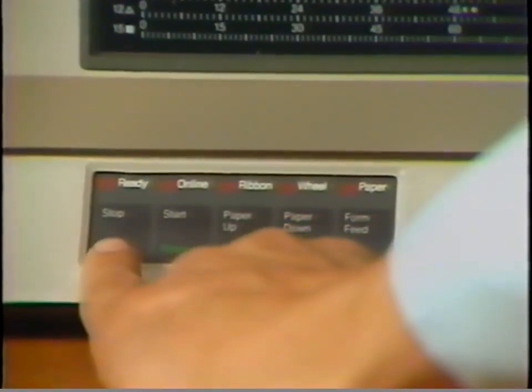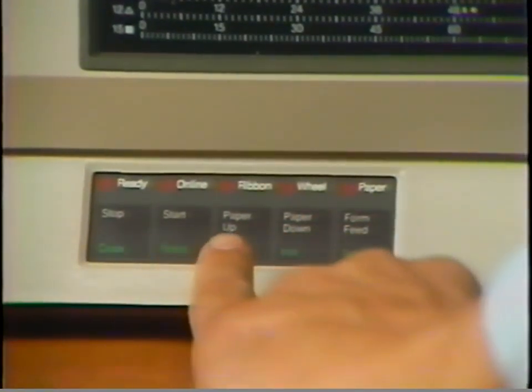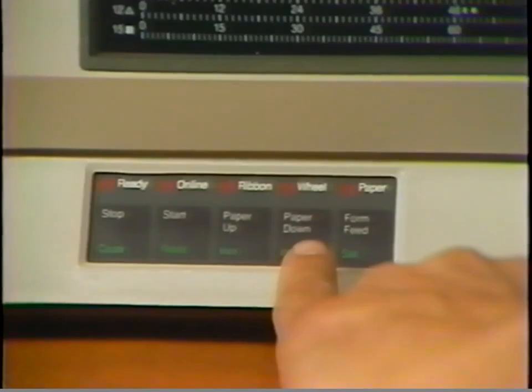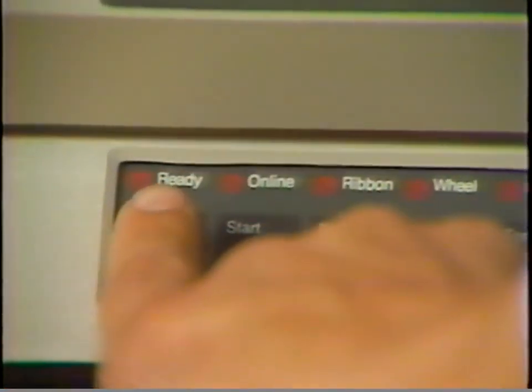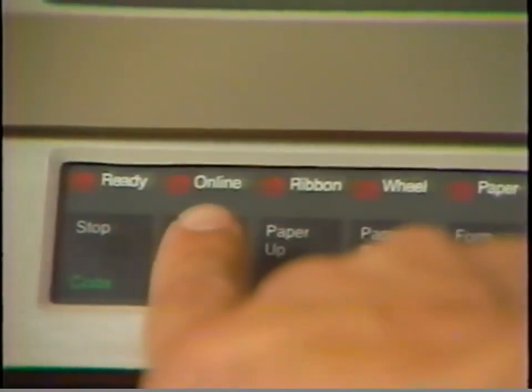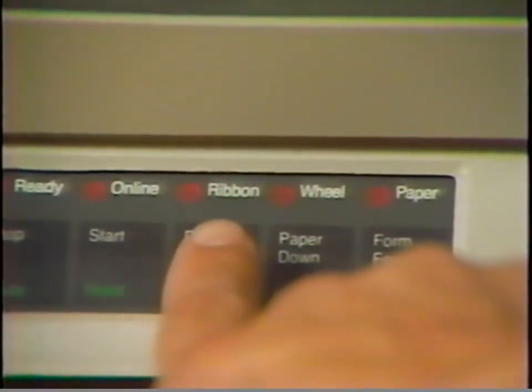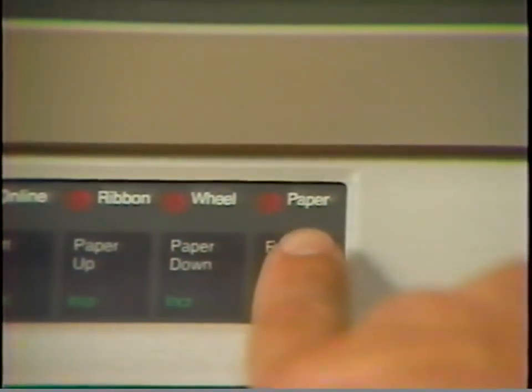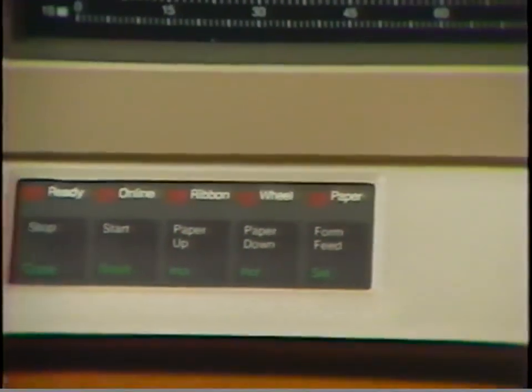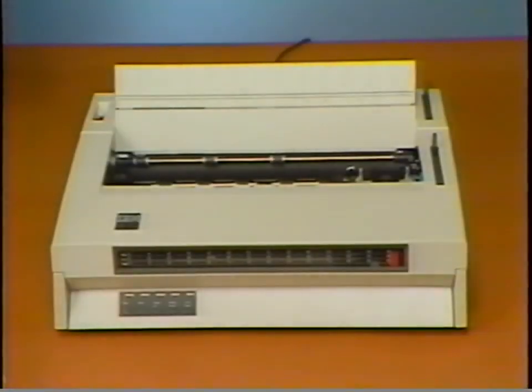The buttons are Stop, Start, Paper Up, Paper Down, and Form Feed. The indicator LEDs are the Ready LED, the Online LED, the Ribbon LED, the Wheel LED, and the Paper LED. These lights show the operating status of the printer and the error codes.